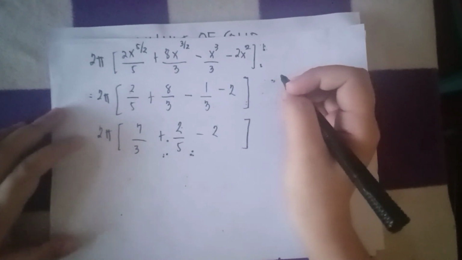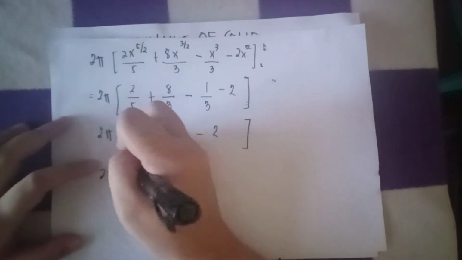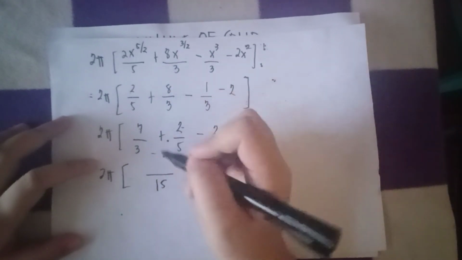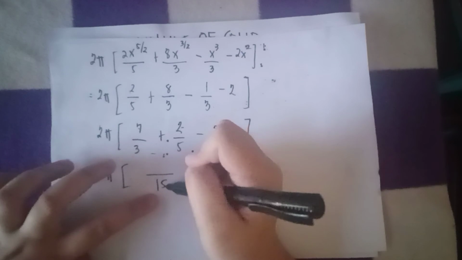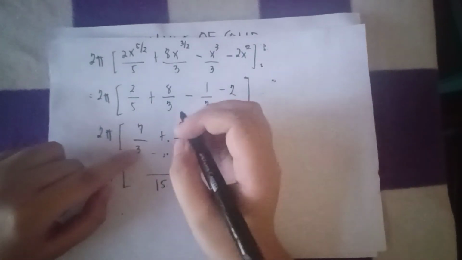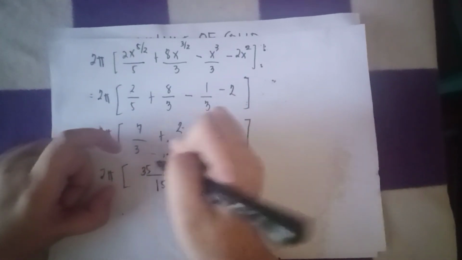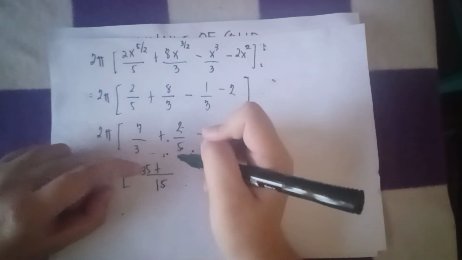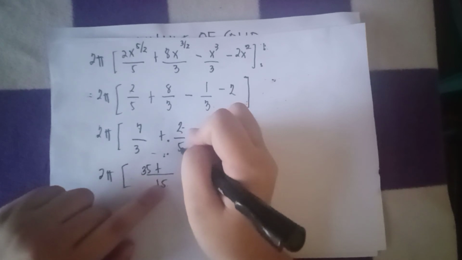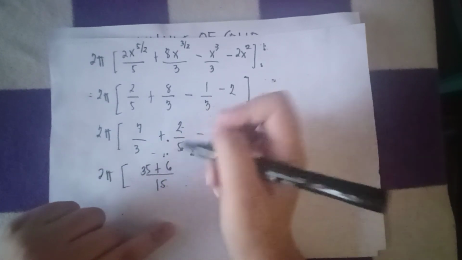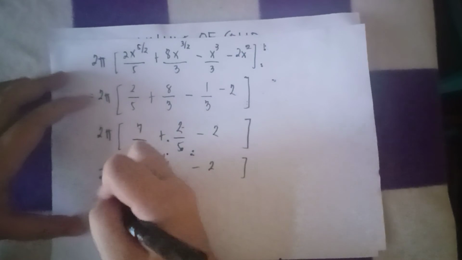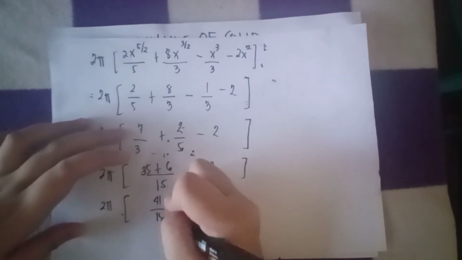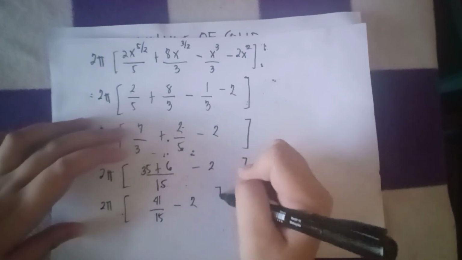That will give you 2 pi, ito ay 15. 15 divided by 3 is 5 times 7 is 35, 15 divided by 5 is 3 times 2 is 6, minus 2. So, 2 pi, ito ay 41 over 15 minus 2.